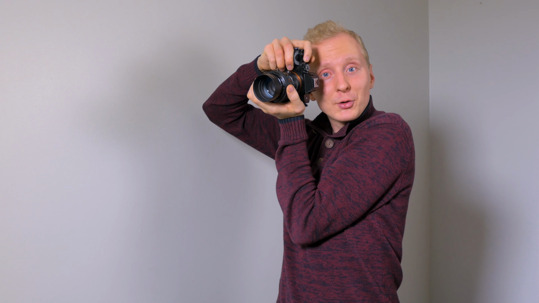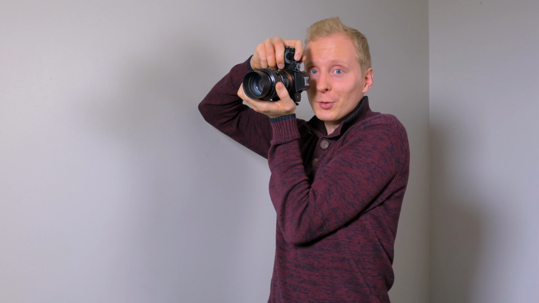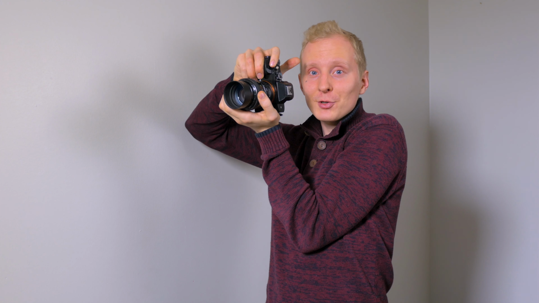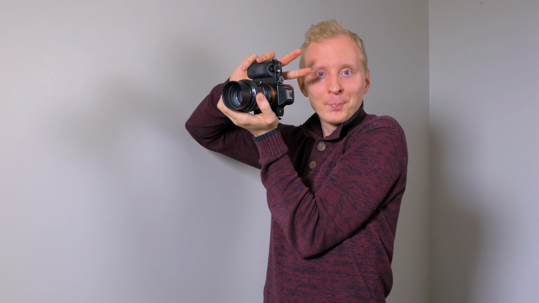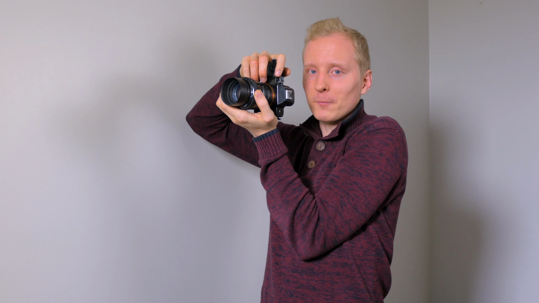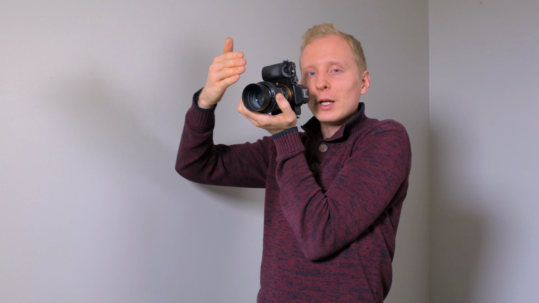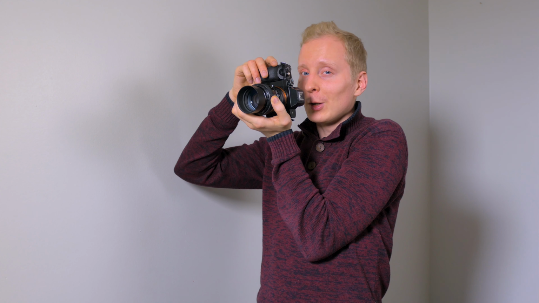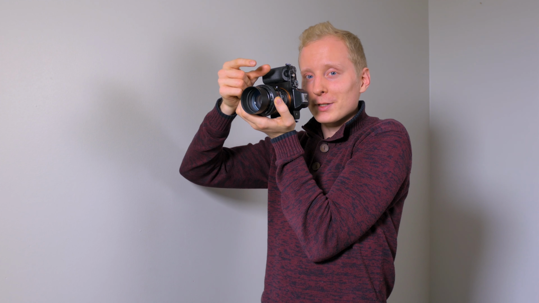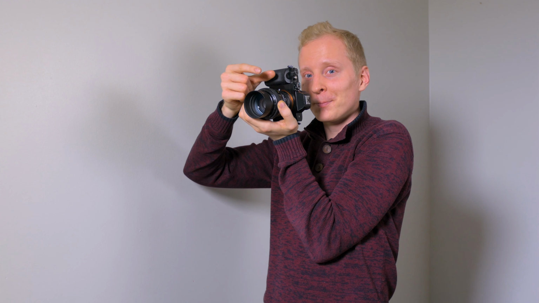I have set my camera to manual mode so that I can control all of the three key settings: aperture, shutter speed, and ISO. First, I need to think how much depth of field I want. On portraits, usually you want your subject isolated from the background, so you will choose a low f-stop number. Low f-stop means the area of focus is shallow, remember?